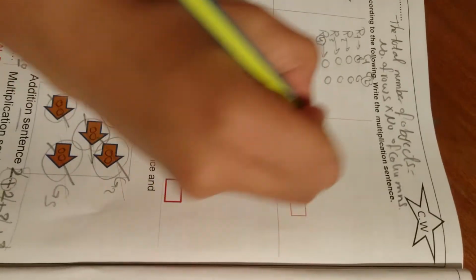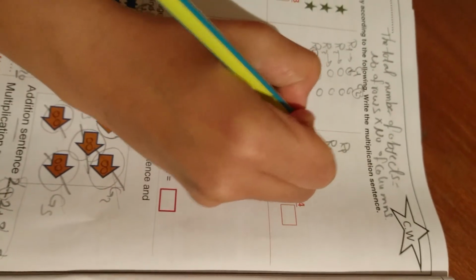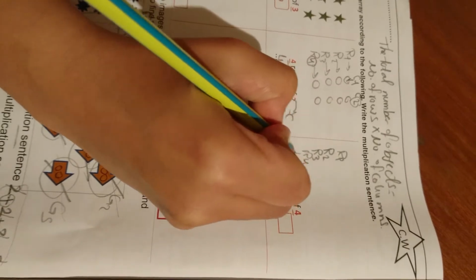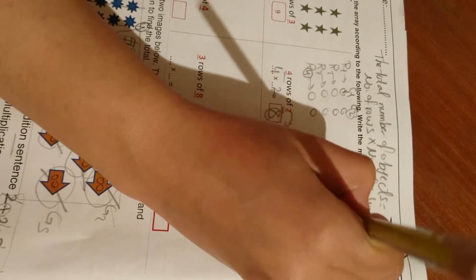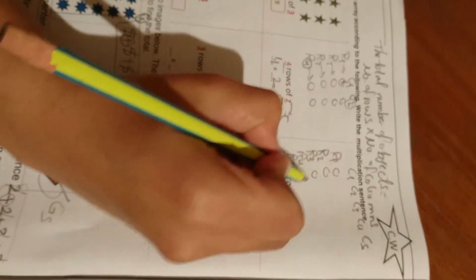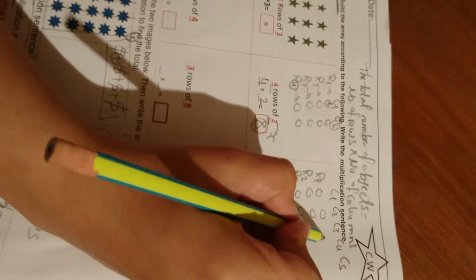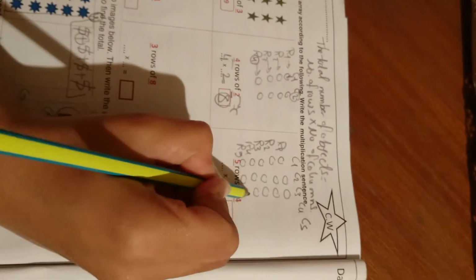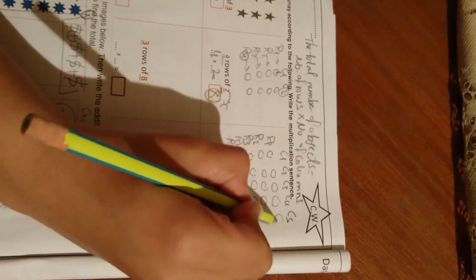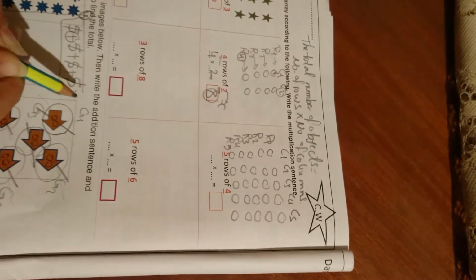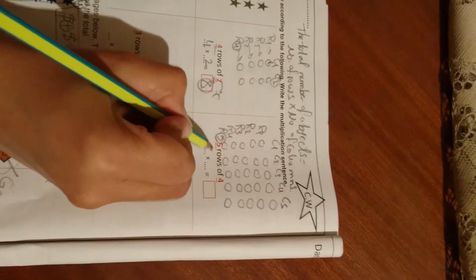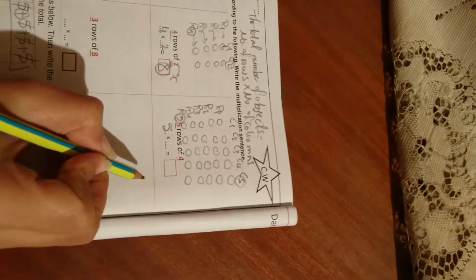The same here. How many rows? 5 rows. Row 1, row 2, row 3, row 4, row 5. And how many columns? 4 columns. Column 1, column 2, column 3, column 4. Let's fill the array. Okay, I will multiply the number of rows, which is 5, by the number of columns, which is 4.